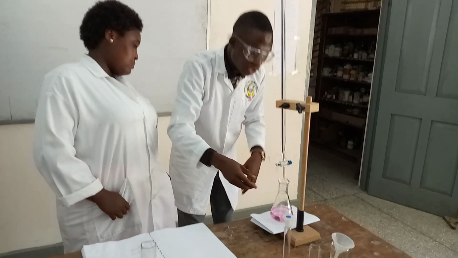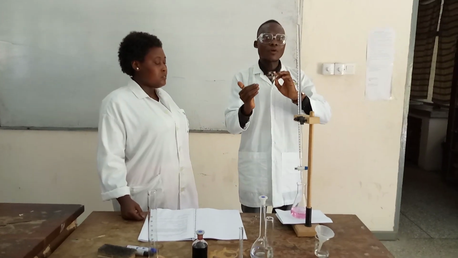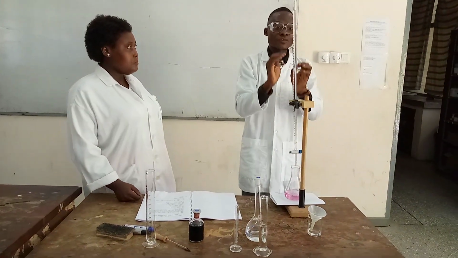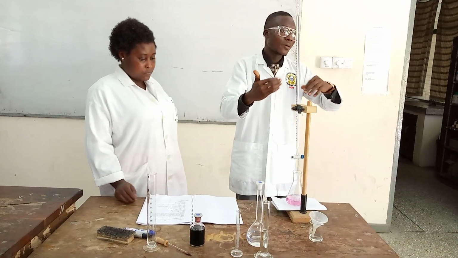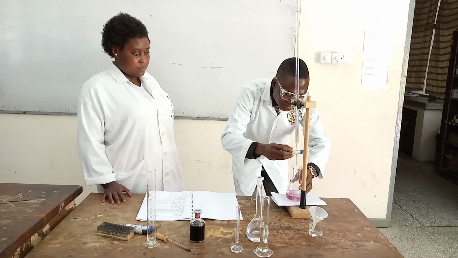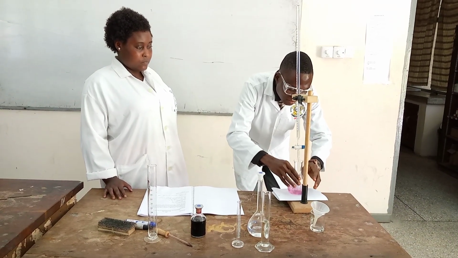So when you are doing it in the lab, make sure that when you are draining the EDTA from the burette, you drop a little by little, because this is your first titration. It's not a subsequent titration where you might already know the range of the volume that will be drained. Now you don't know yet. So you need to take your time. You drain little by little and shake.